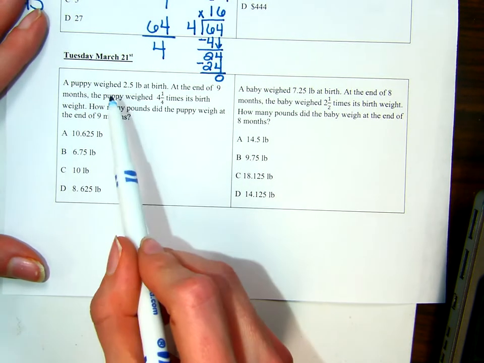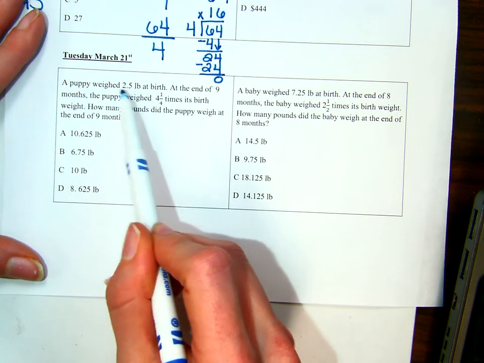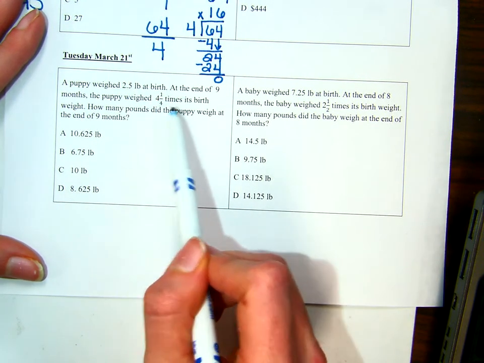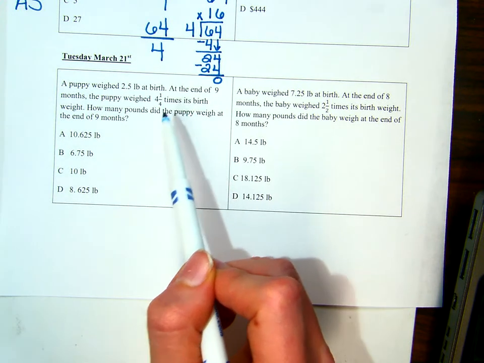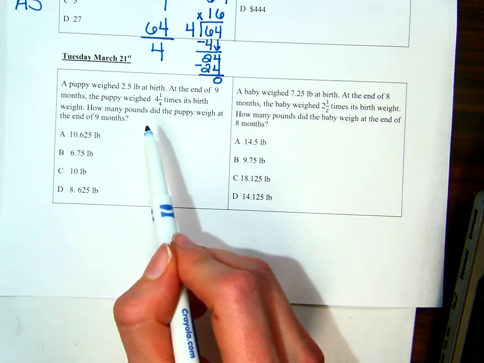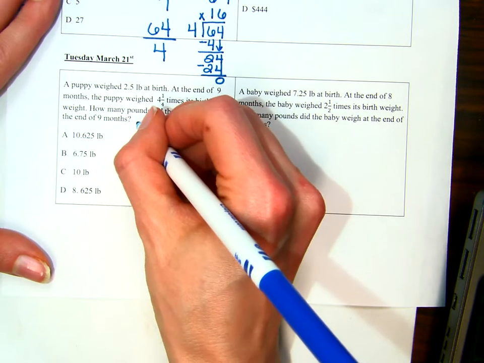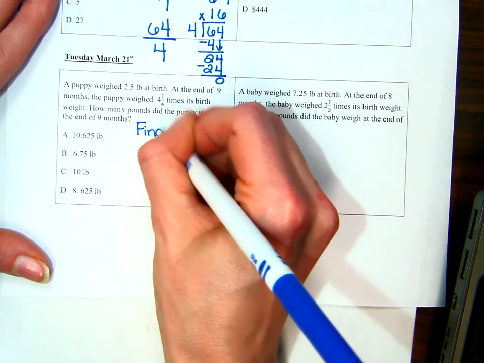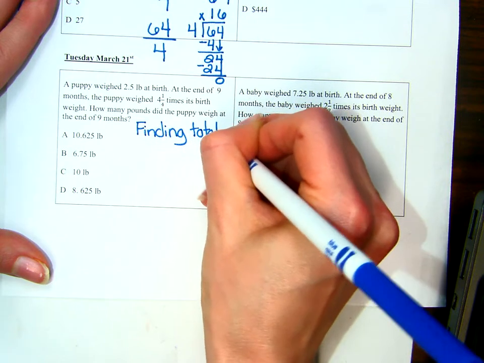The fact that I know how much the puppy weighs at birth, and then it says that the puppy gets 4 1/4 times larger, I know that I am going to find the total because it says how many pounds did the puppy weigh at the end of 9 months. It's asking me to find a total. So if I'm finding a total, I'm going to multiply.